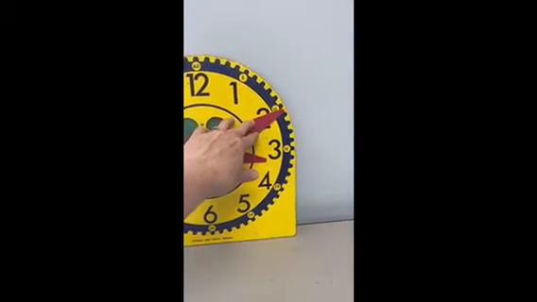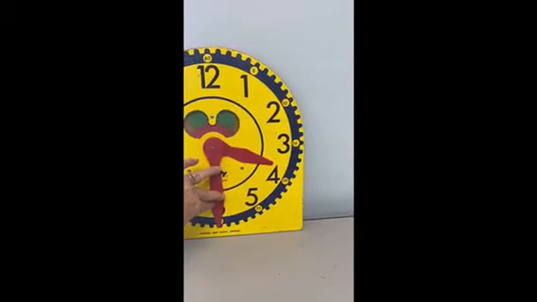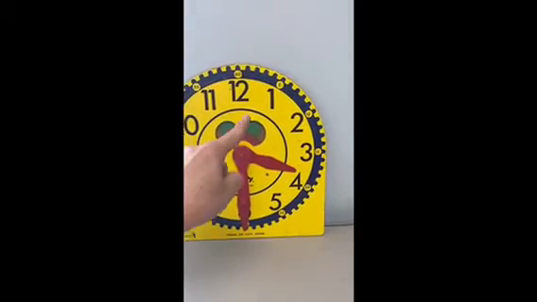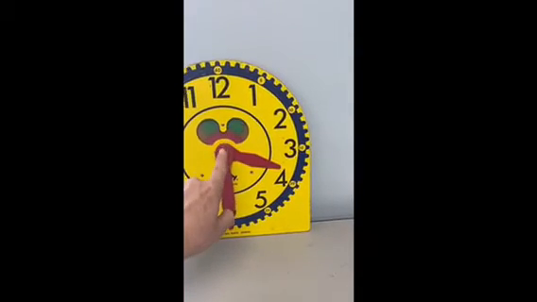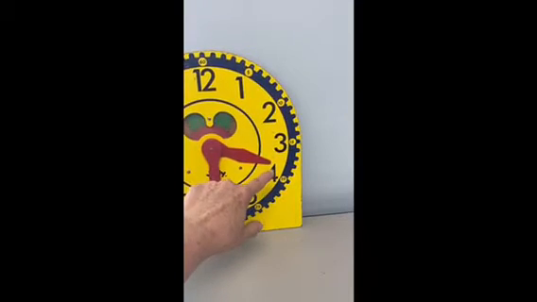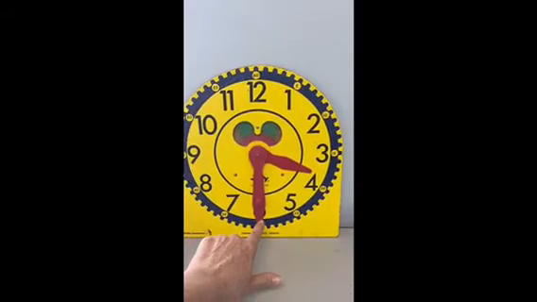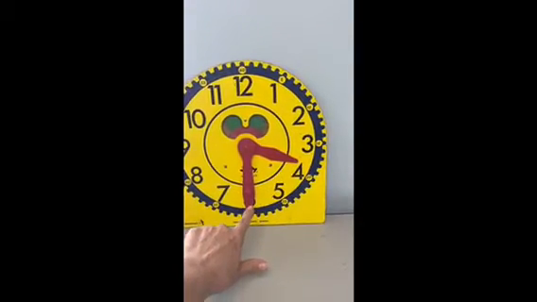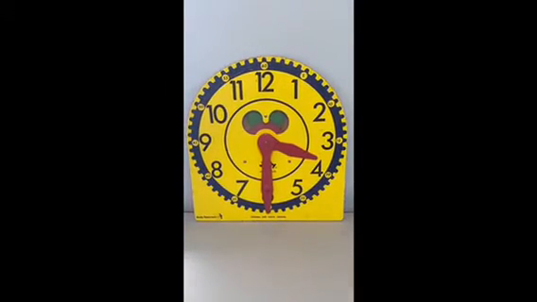5, 10, 15, 20, 25, 30. When the minute hand is on the 6, 30 minutes has passed in the hour. So we are still in the 3 o'clock hour. We have not gotten to 4 yet. And now that the minute hand is on the 6, because 30 minutes has gone by, it is 3:30. Okay? We've been telling time on the half hour for a little bit.